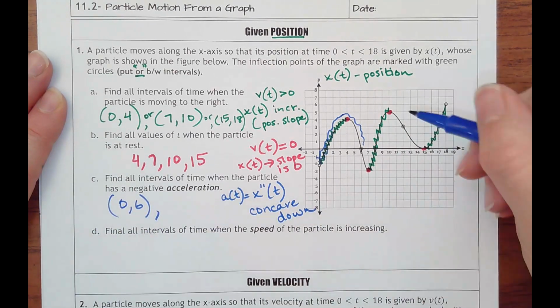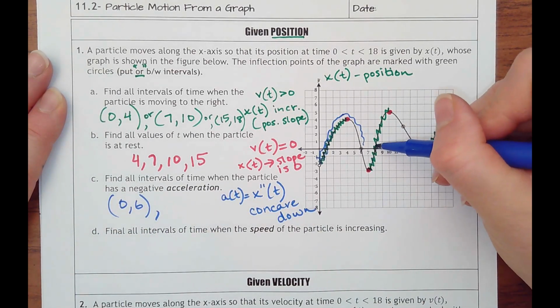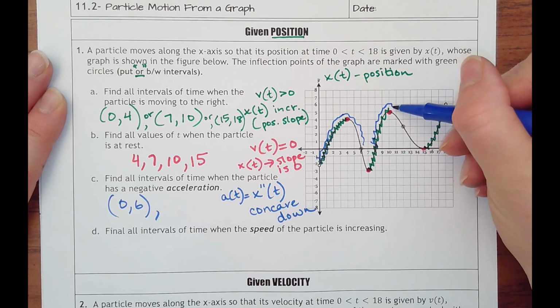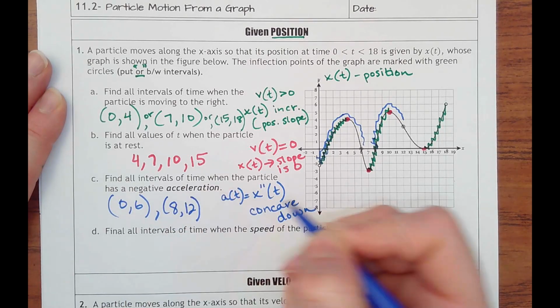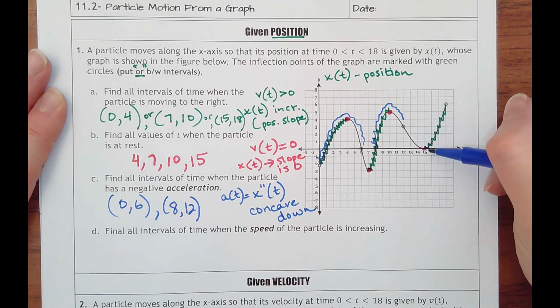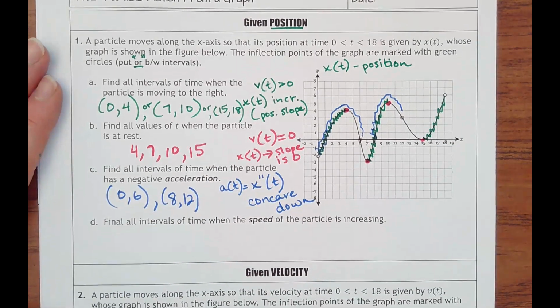I would have concave down from 8 to 12, and then we're concave up the rest of the way. So just those two intervals.